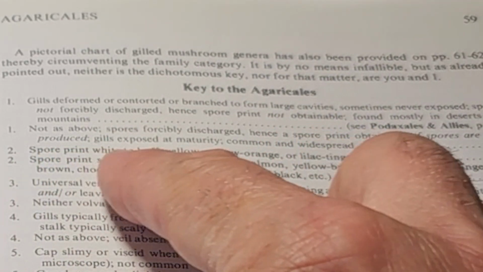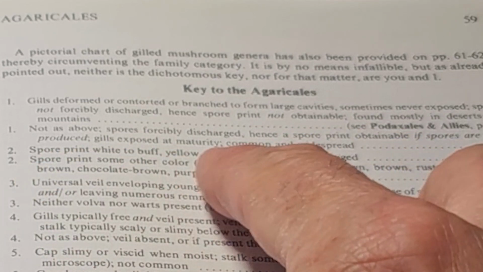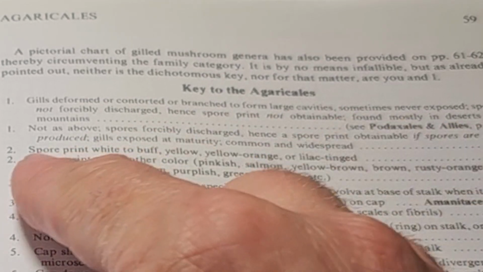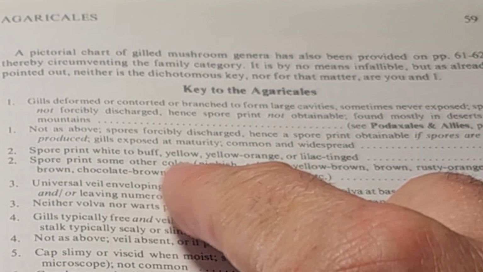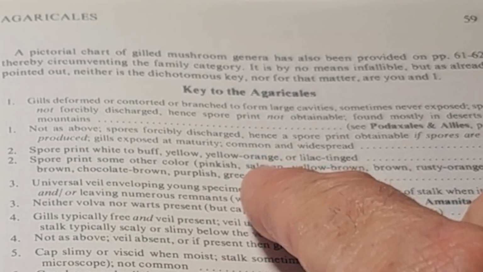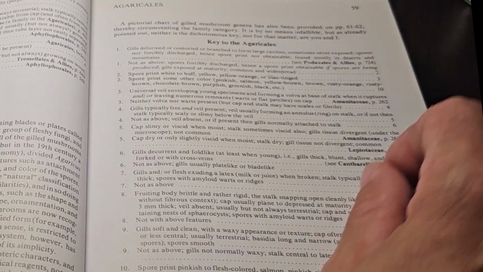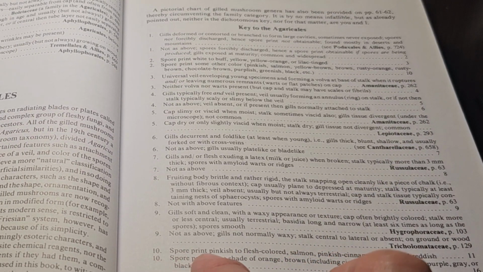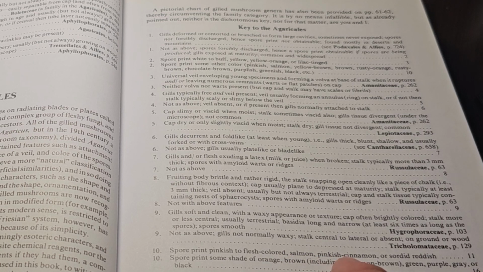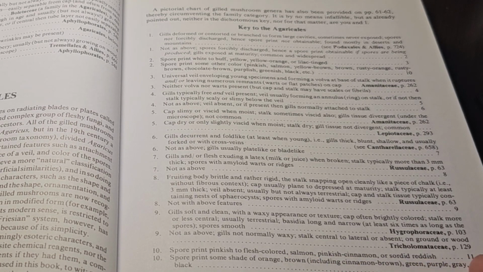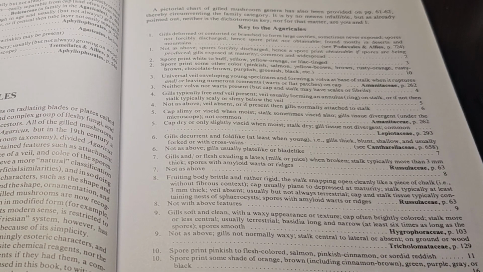Two. Spore print white to buff. Nope. Yellow to orange, lilac tinged. Nope. Spore print some other color. Pinkish, salmon. Yep, that would be us. So we're going to skip all the way to 10. See, it says 10 right there. We'll come all the way down to 10. Spore print pinkish to flesh-colored, salmon, pinkish cinnamon, or sordid reddish. Yep, 11. So we'll go to 11.